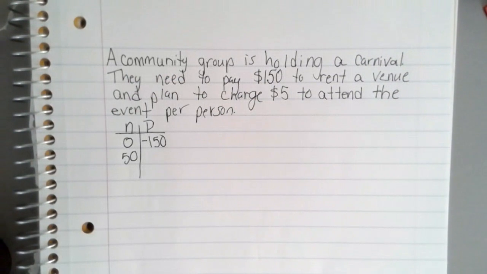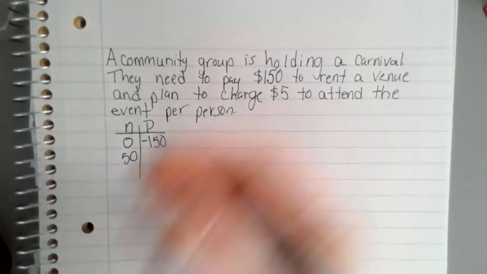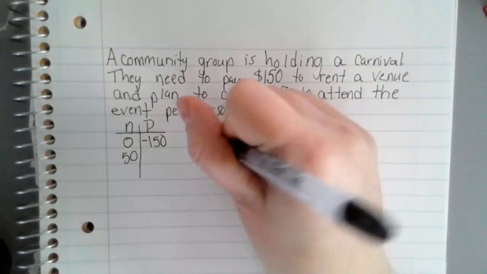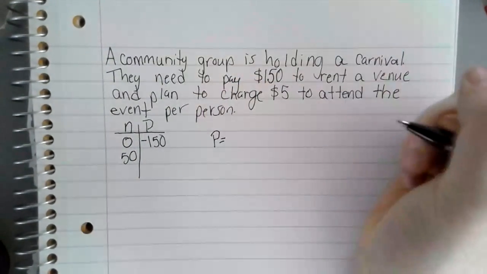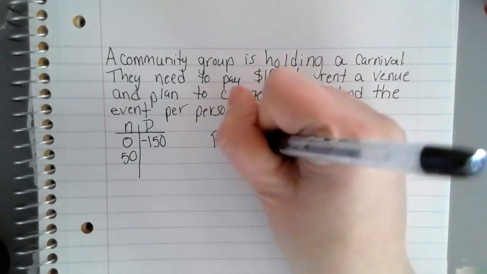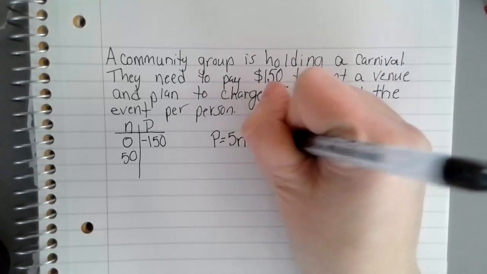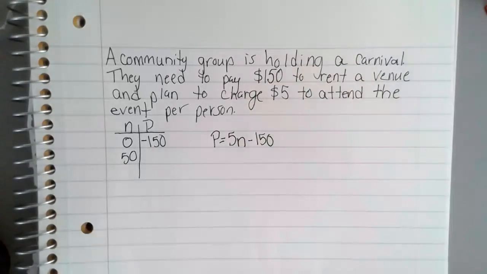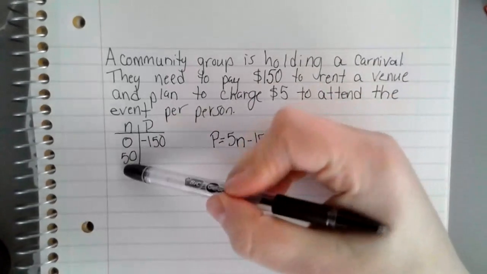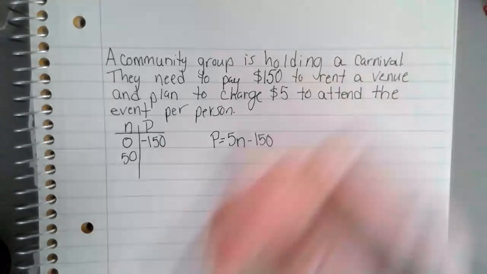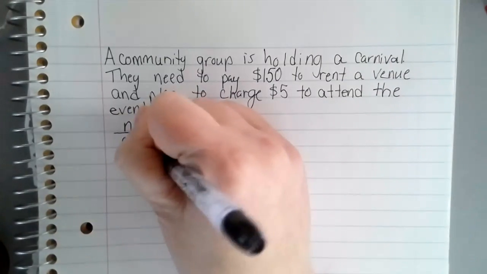So at 50 people attending the event, we are going to have a slight profit. If I look at the profit, it's going to be 5 times however many people attend, subtracting $150 because that's what we had to pay for a venue. So for 50, we're going to go 50 times 5, which is 250, subtract 150. In this case, we have a profit of $100.